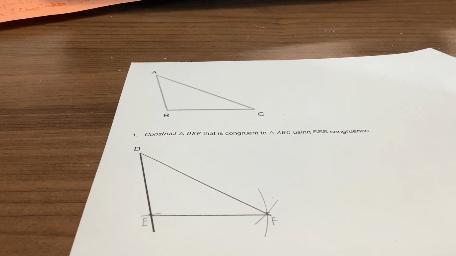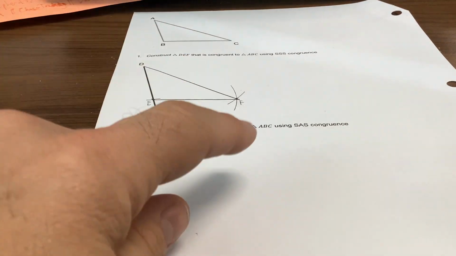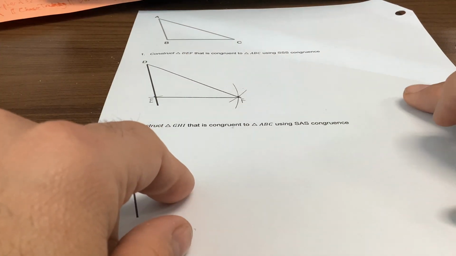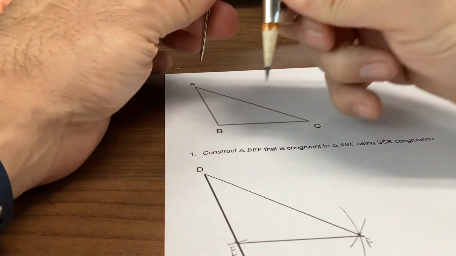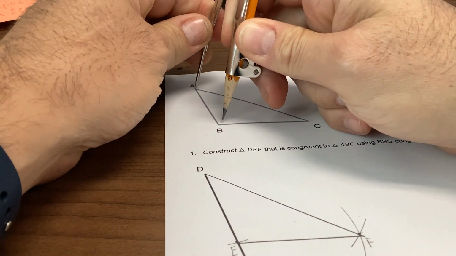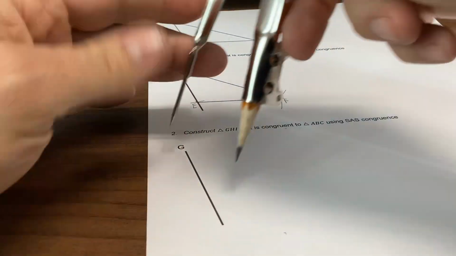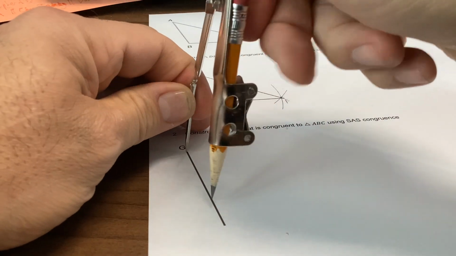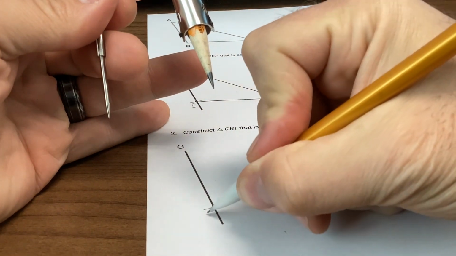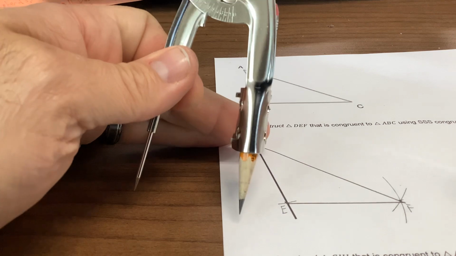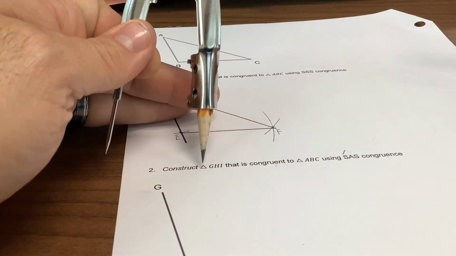All right. Now we're going to focus on second construction, GHI using SAS congruence. All right, starts off the same way. Measure AB. Okay, put the pointy side on G, make an arc. That's point H. See, you did like a side, see that? Now you gotta go for an angle.